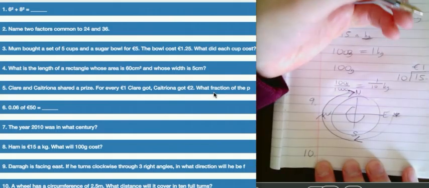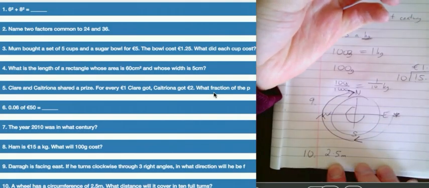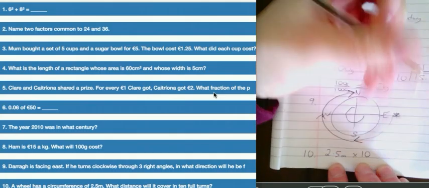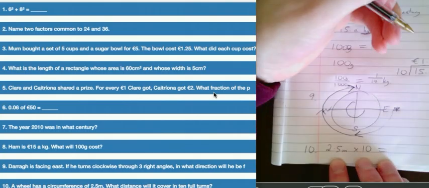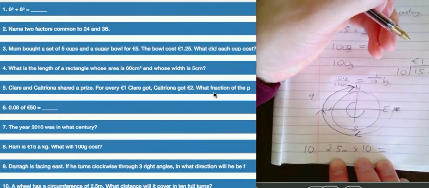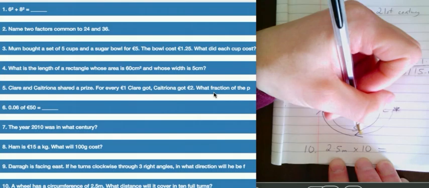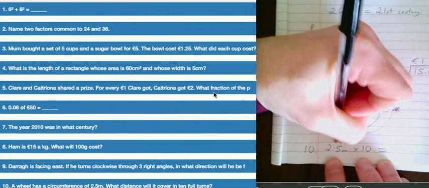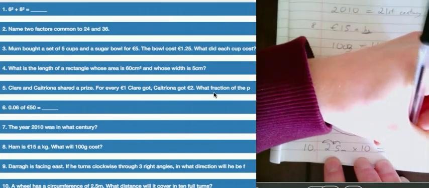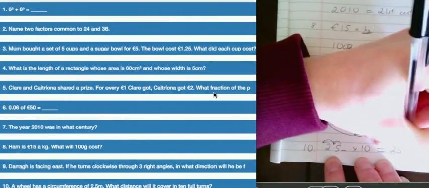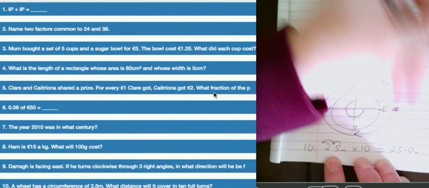And number 10, a wheel has a circumference of 2.5 meters. What distance will it cover in 10 full turns? In 2 turns, you simply multiply by 2. In 10 turns, you multiply 2.5 by 10. Much easier to multiply by 10 when we have a whole number, you add a 0. When you multiply a decimal by 10, move all the numbers one decimal place to the left. The decimal point stays in the same place, and we're left with 25.0 meters, or just 25 meters.